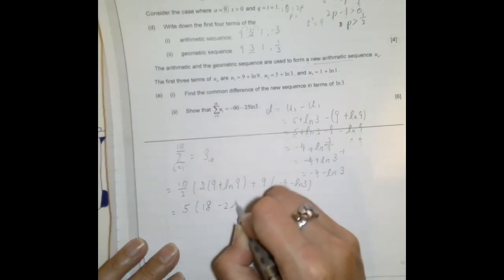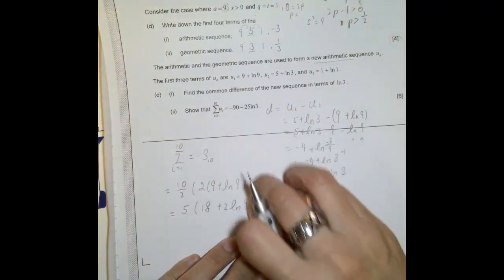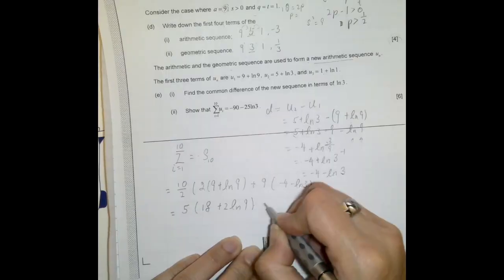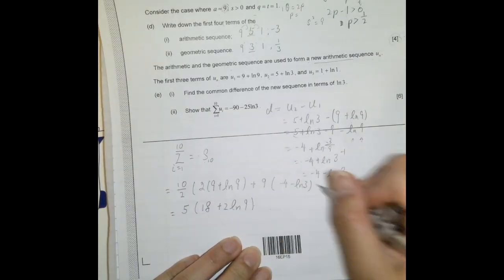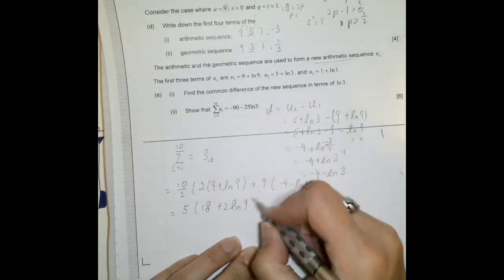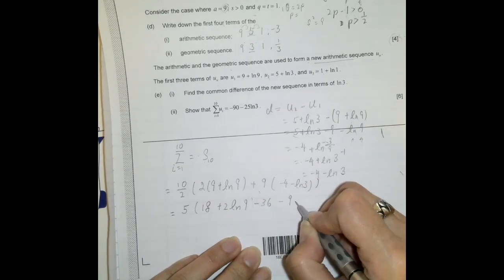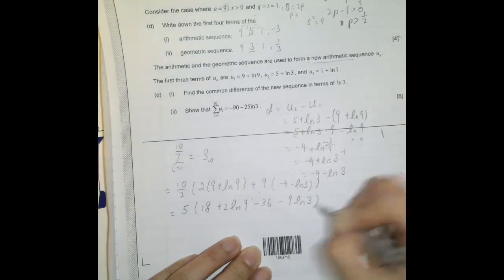We did a bit of fun. 18 minus 2 ln9 plus, no, still inside the bracket. Minus 36 minus 9 ln3.